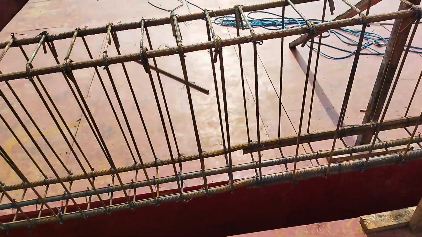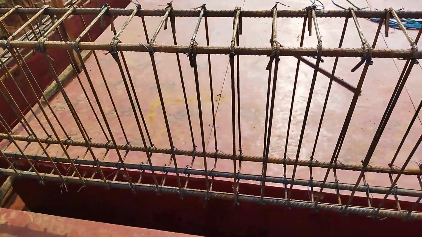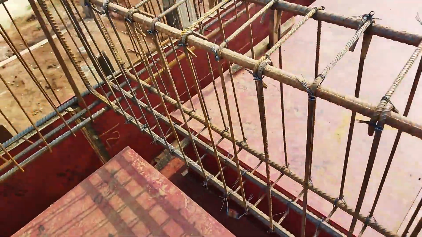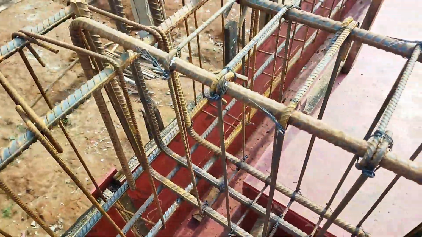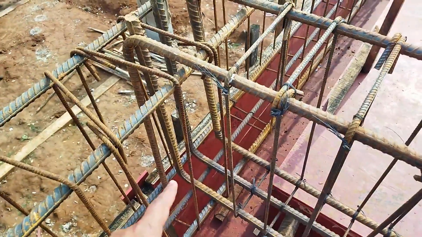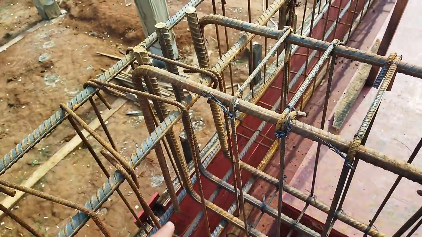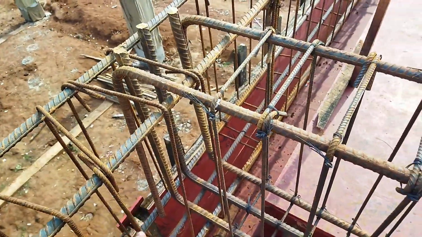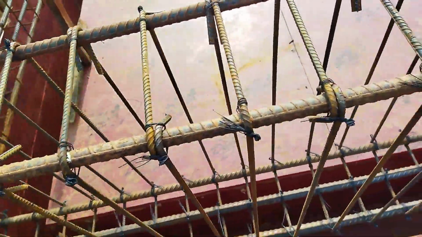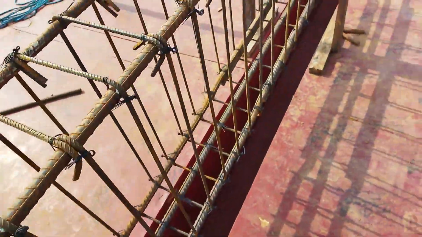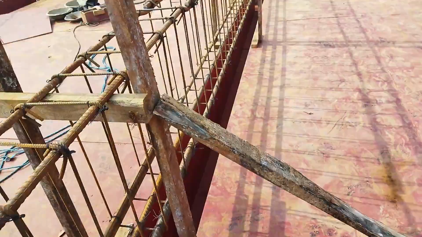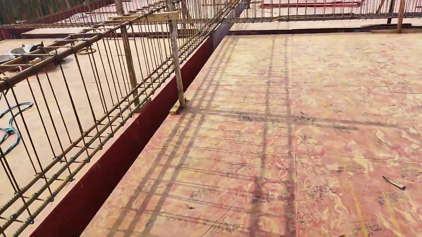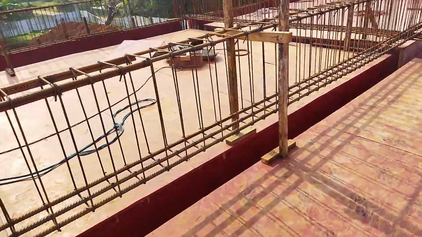Like this you calculate the lapping length, and you can also see the development length which is provided here for the bottom rebars. The development length starts from here and goes up to here. Similarly, for the bottom of this beam also, you can see the top rebars and the bottom rebars as well.